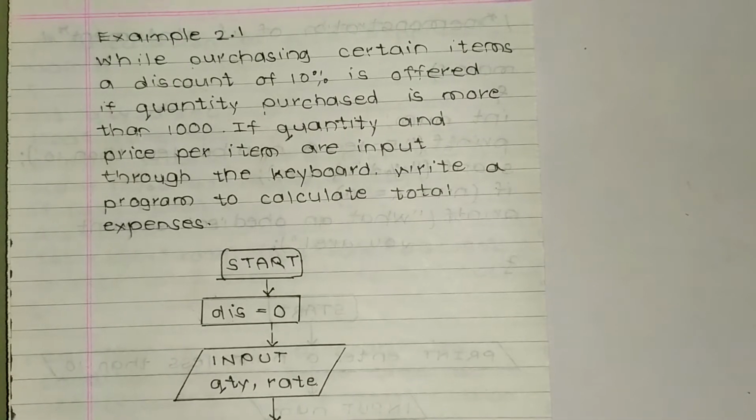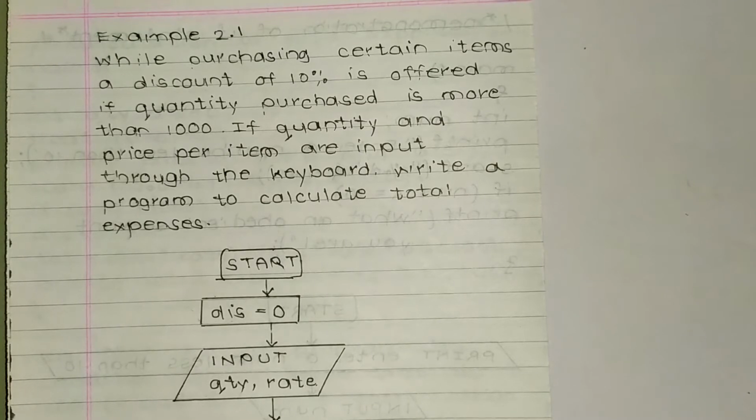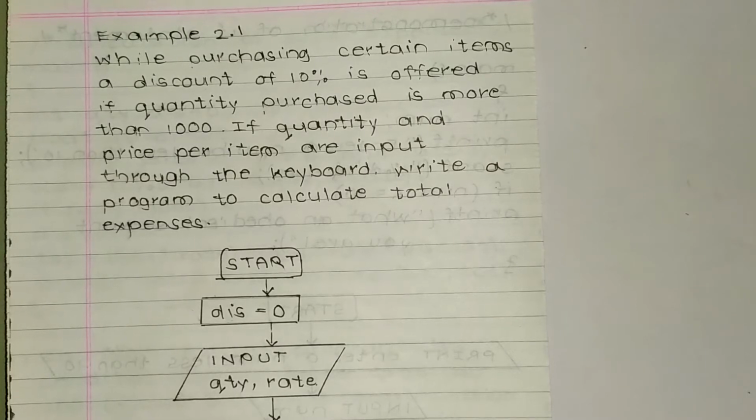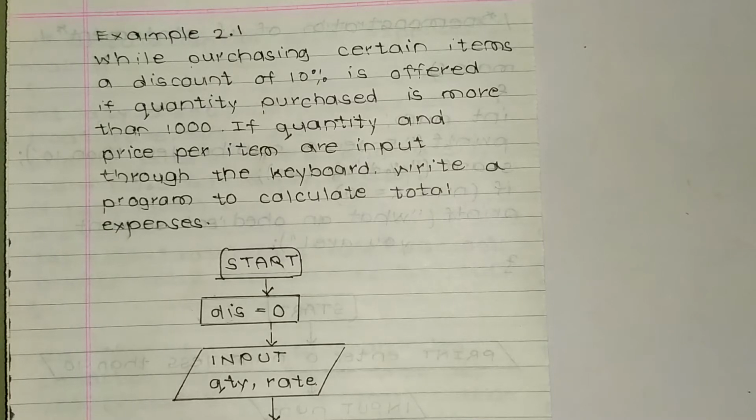Example 2.1. While purchasing certain items, a discount of 10% is offered. So this is the first statement, that is, while purchasing certain items, a discount of 10% is offered. Now if quantity purchased is more than 1000, if quantity and price per item are input through keyboard, write a program to calculate total expenses.